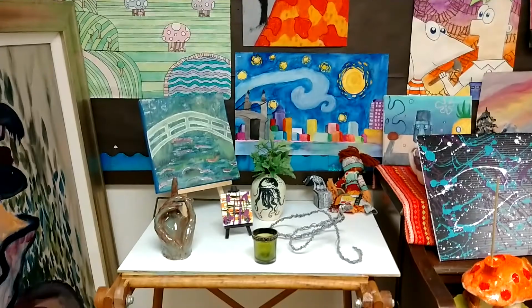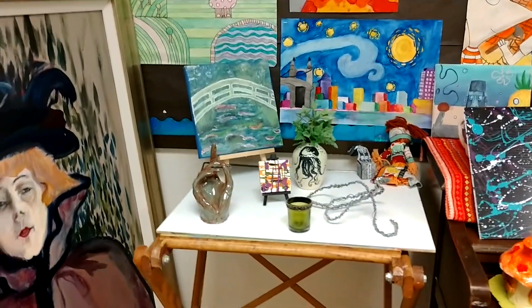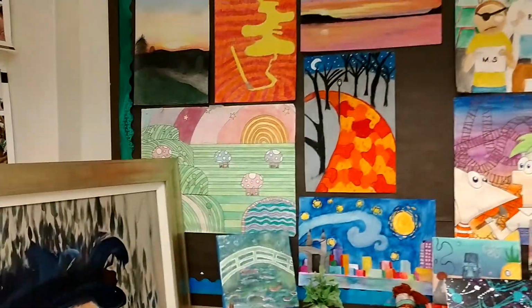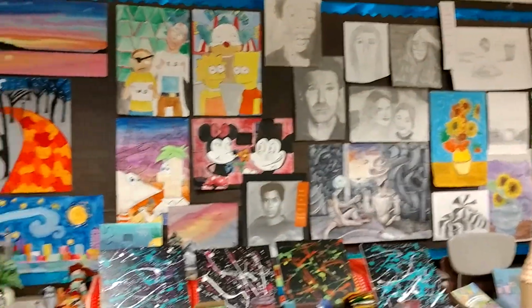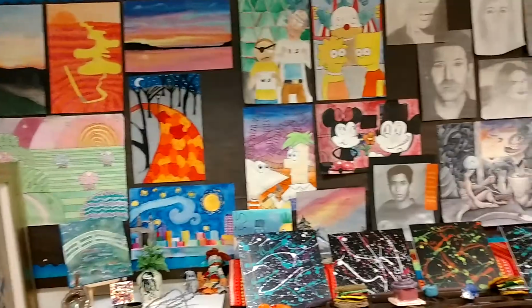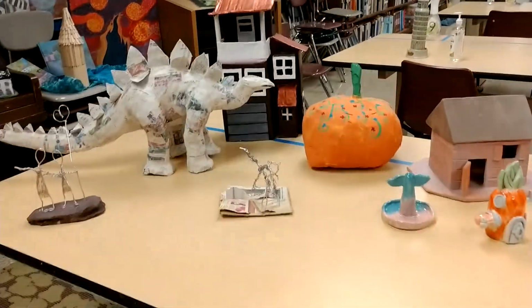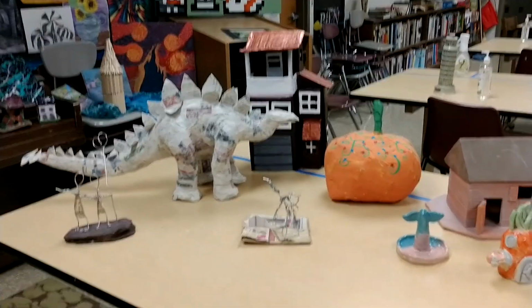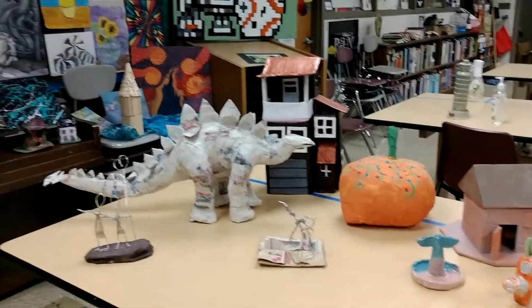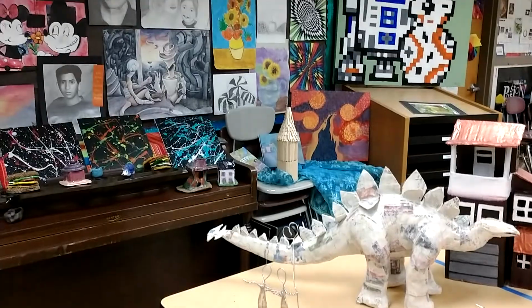The second half of Art 2 is student choice. So by this point, you've had Art 1, and you've had a lot of exposure to a lot of different two-dimensional media. You've had one semester of three-dimensional media, and then the last part of the school year, second semester, is all focused on you taking these ideas and putting them together.